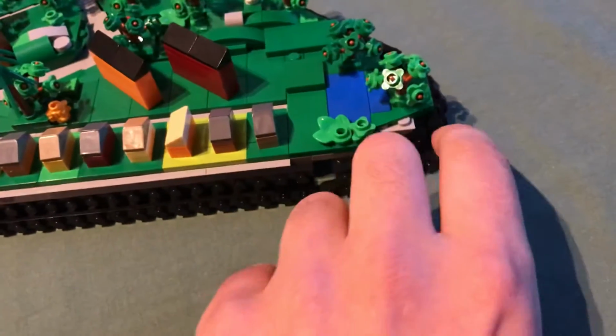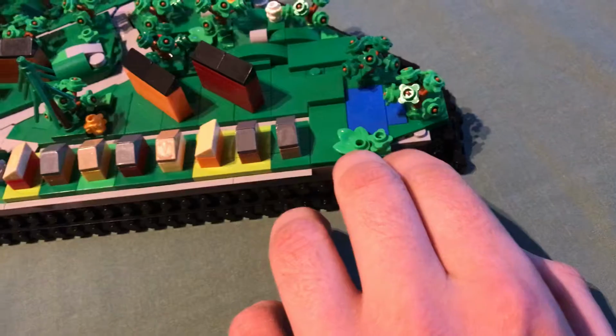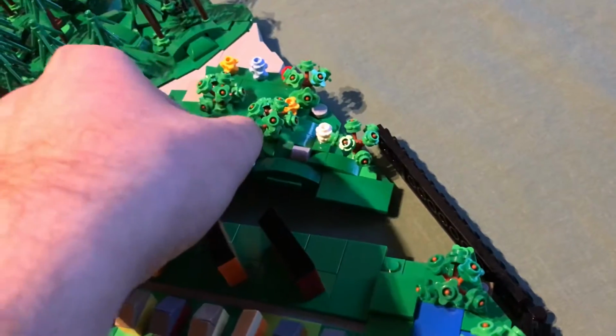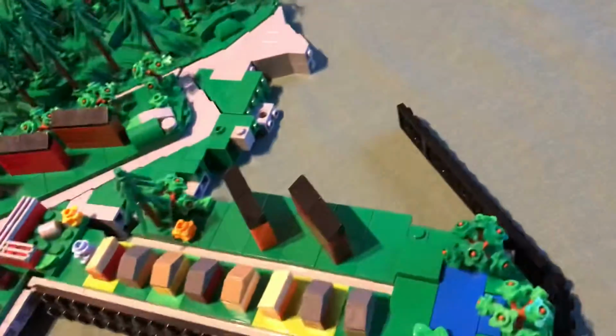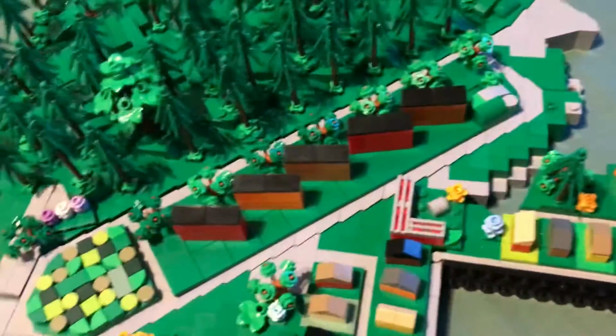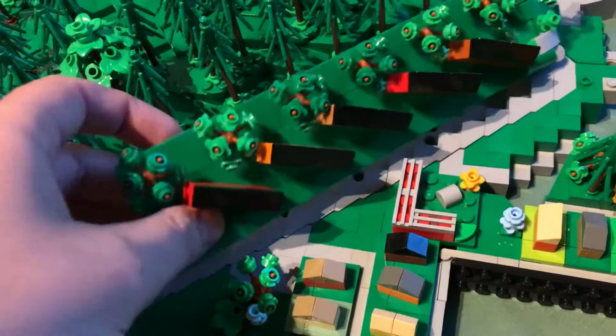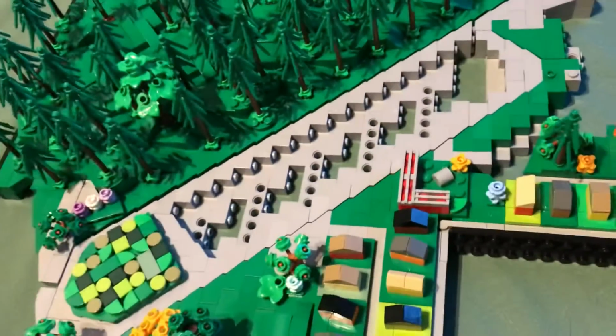So here we have another part of the whole thing where it just hinges, and this plate just sits on top. The same goes for this, this just sits on the top, and that's what that looks like underneath.